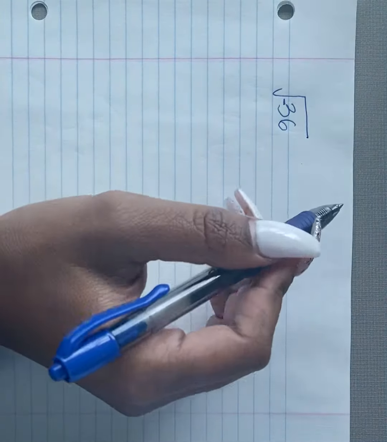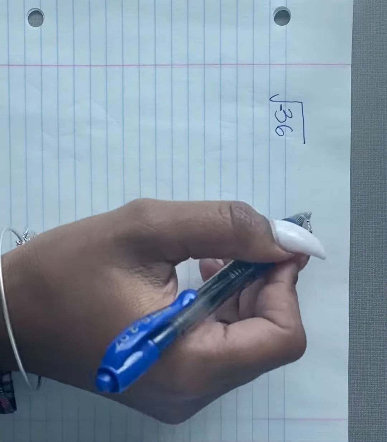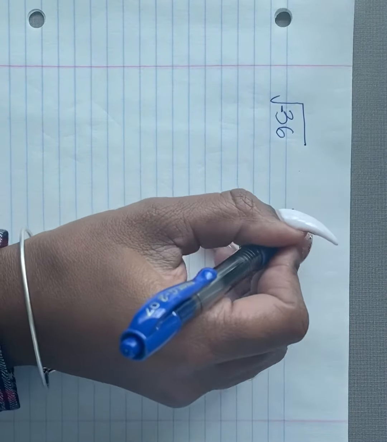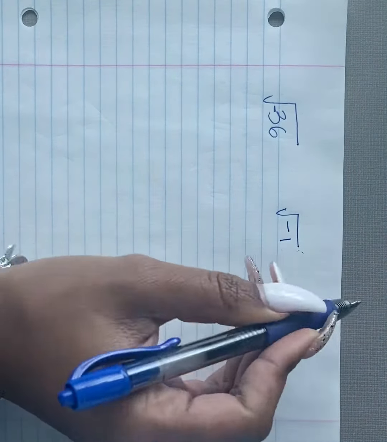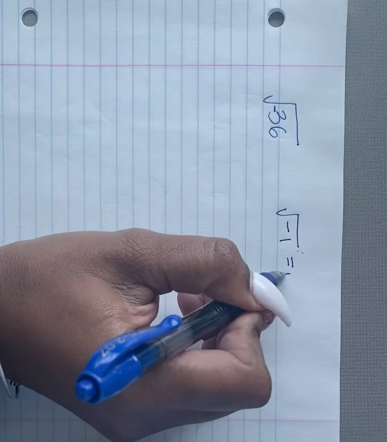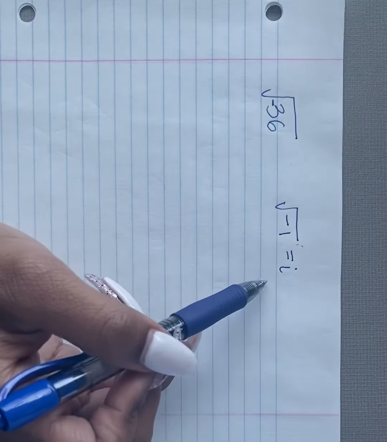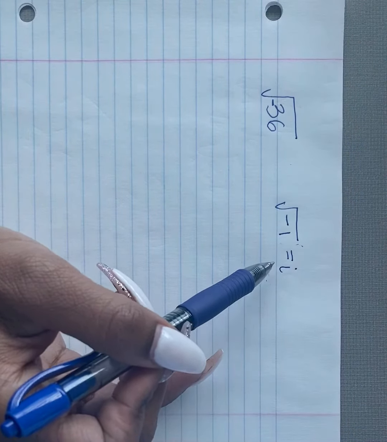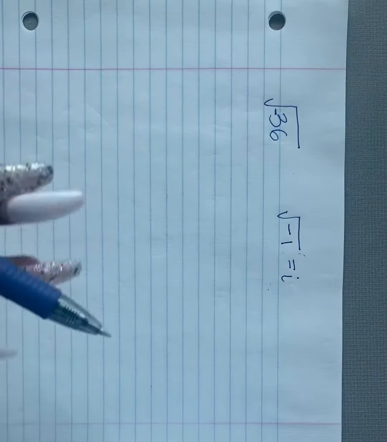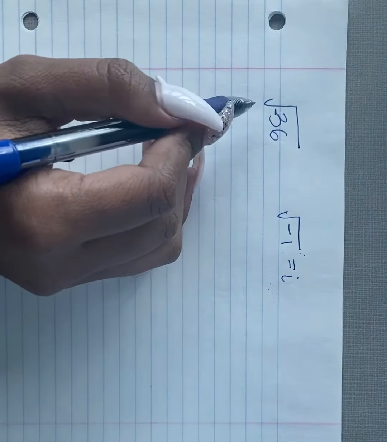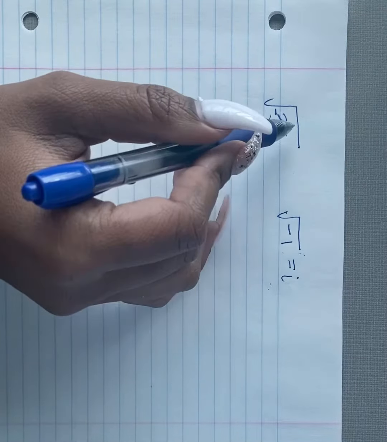And so we're going to move into working with imaginary numbers. The first thing that we need to realize is this square root of -1 can be represented using the letter i. So when you see i in Algebra 2, it represents the square root of -1. And we began in the last video simplifying radicals, right?